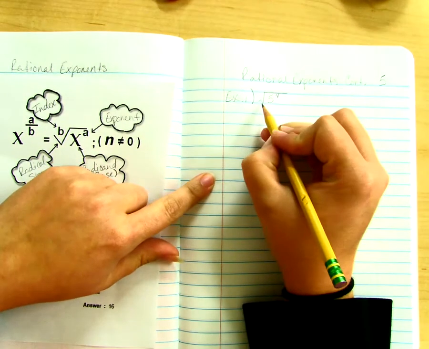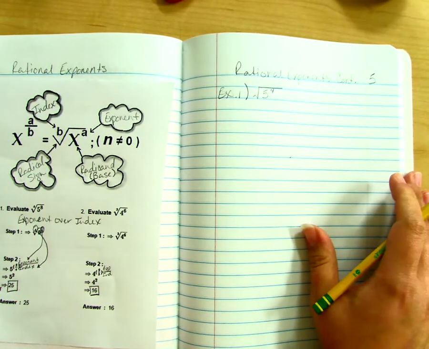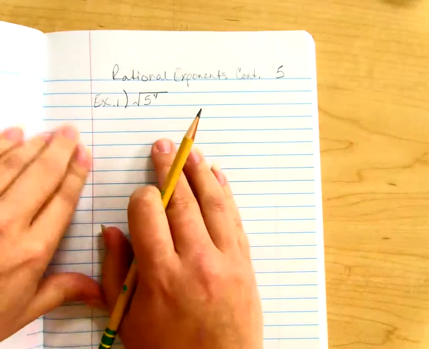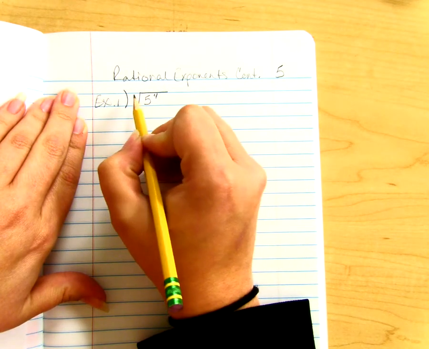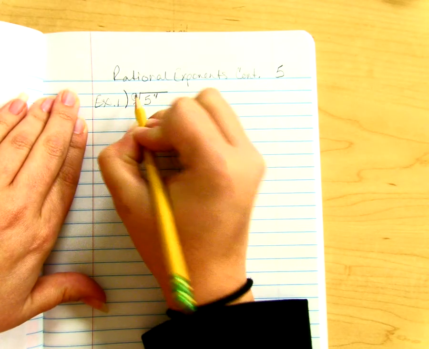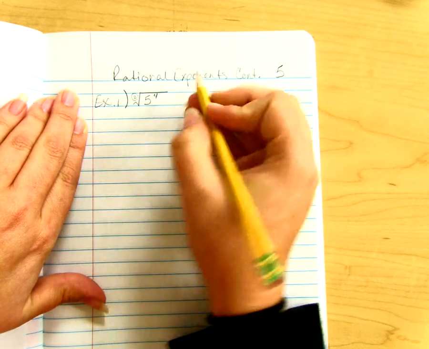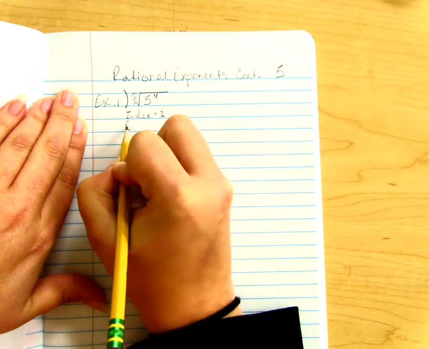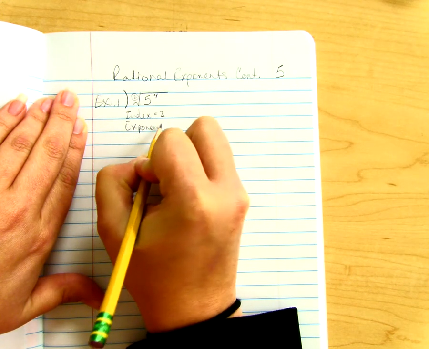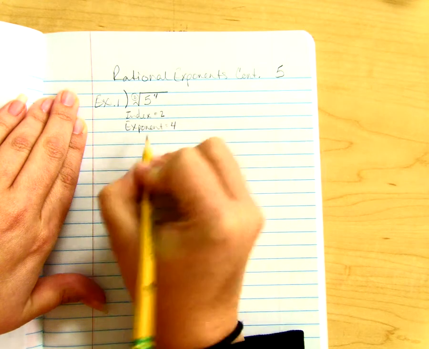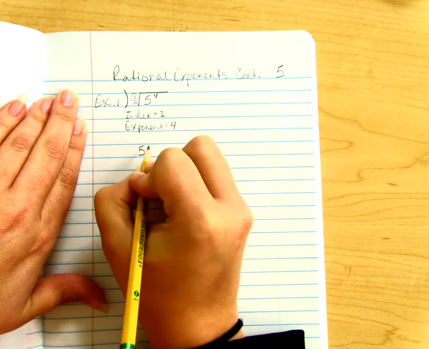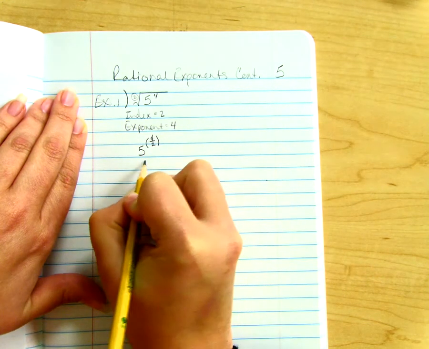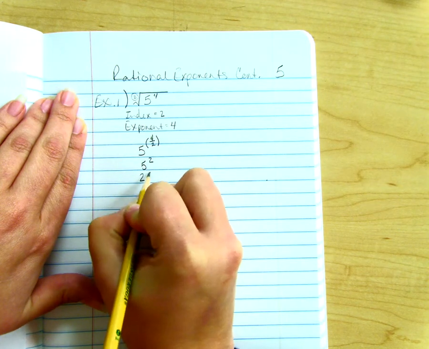Now, if they just give you a square root, it is implied. Oops, I apologize. I didn't really see that. It's all fuzzy. If they just give you a square root, the number right here will always be a 2. So my index equals 2. My exponent is 4. So when I rewrite this, I will write this as 5 raised to the power of 4 over 2. And that simplifies to 5 squared, which is 25.